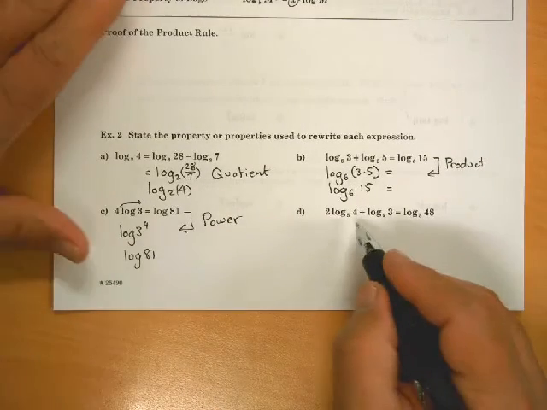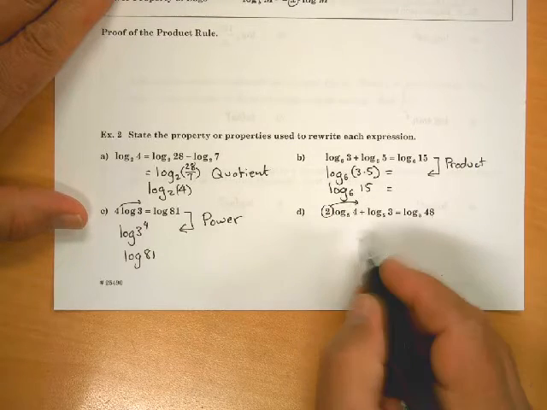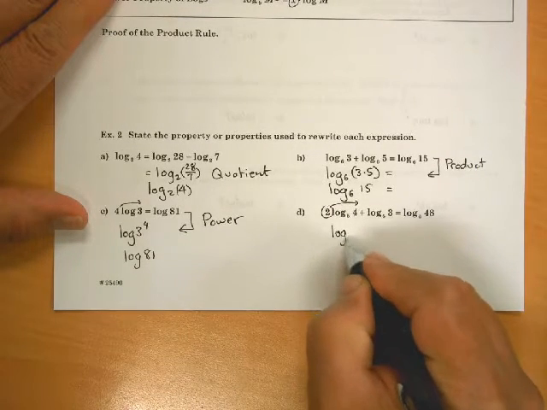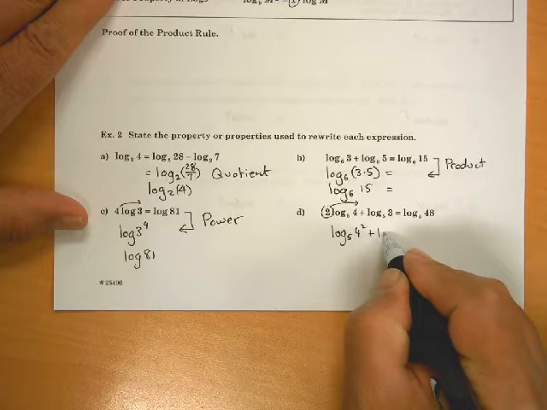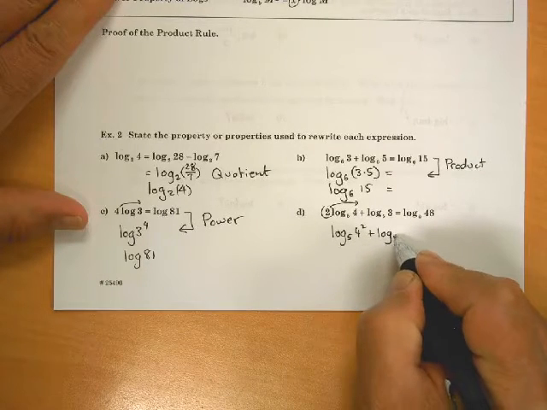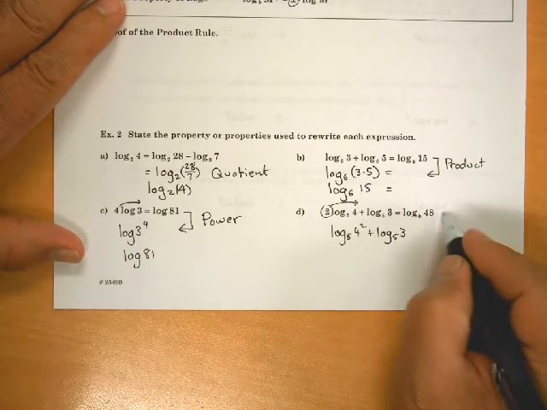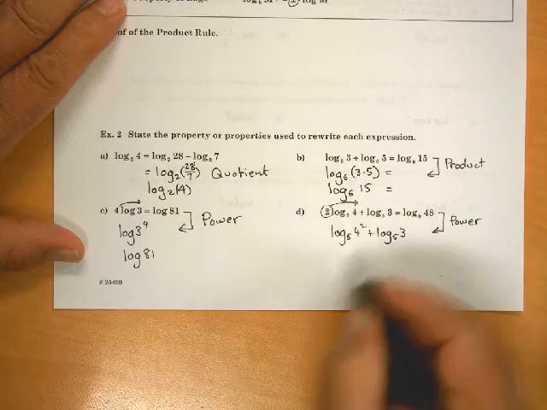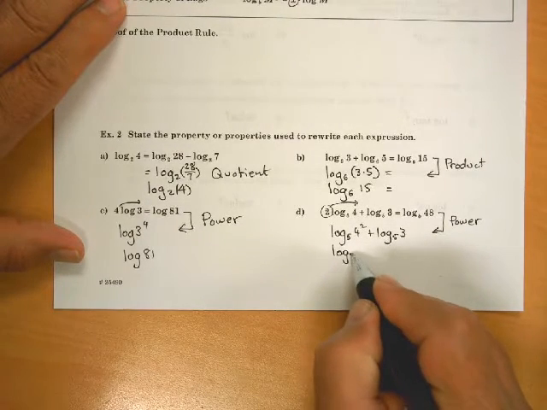We're going to have two rules on this one. The first rule is going to allow us to take this 2 and come up here on this 4 and make it a 4 squared. We use the power rule there. And then we're going to simplify this. That's all we're doing on this step here.